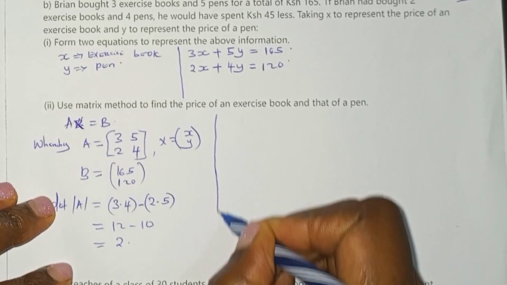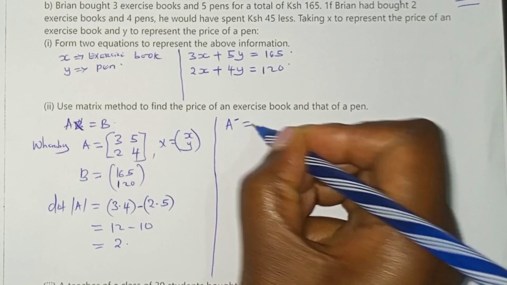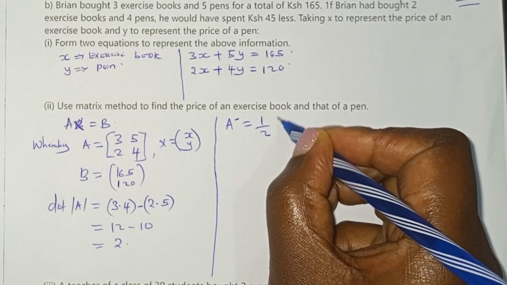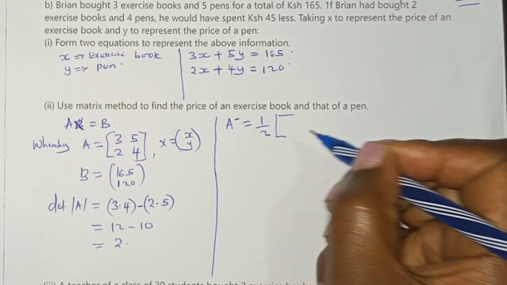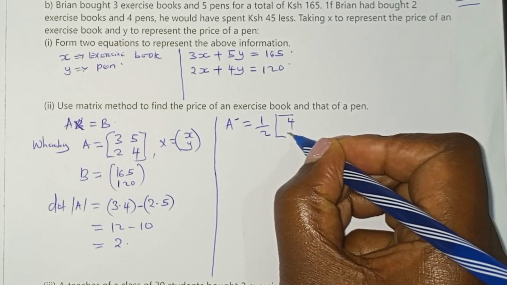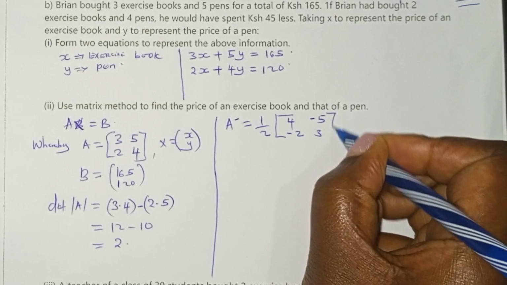And so finding now the inverse of A is 1 over 2 times 4, negative 2, negative 5, 3.